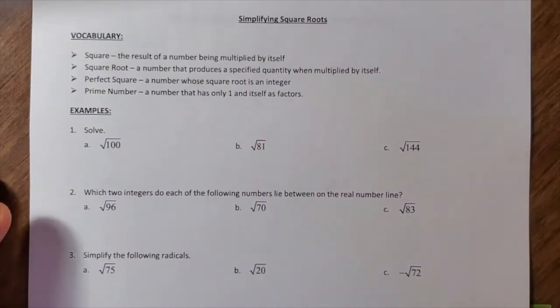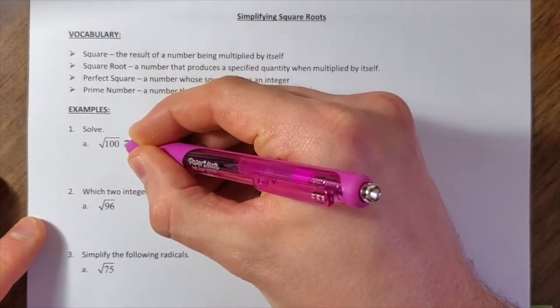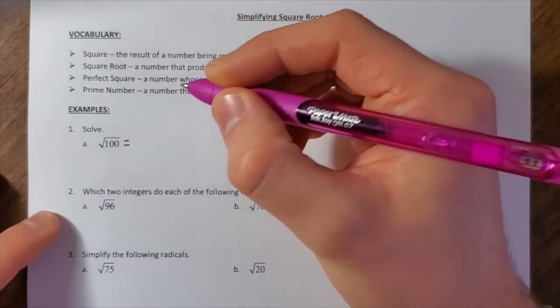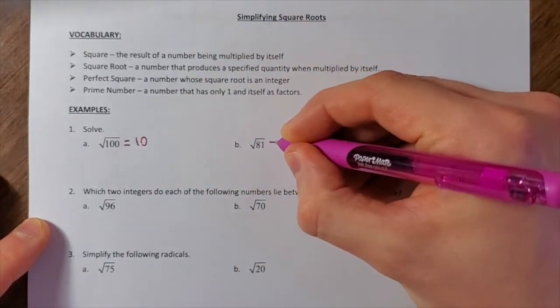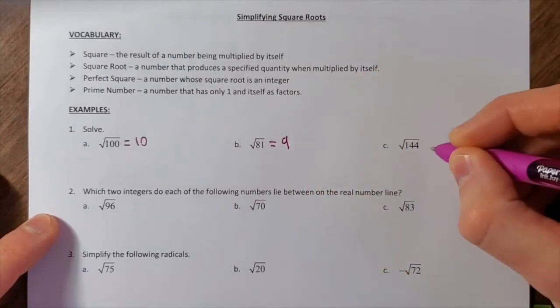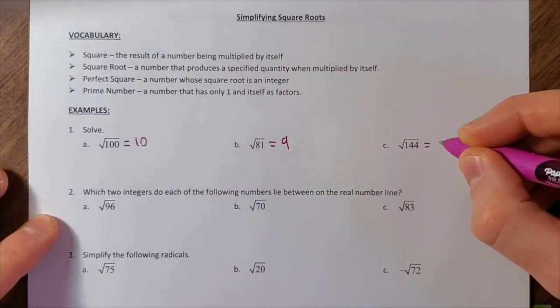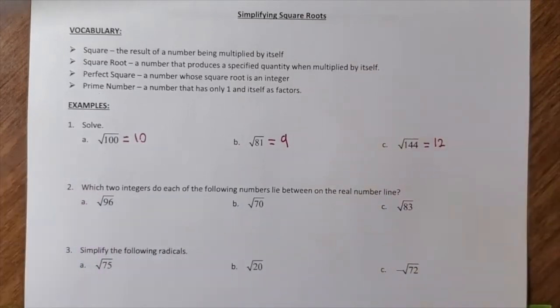First, we've got number 1, solve for the square root of 100. Well, 100 is a perfect square because 10 times 10 is equal to 100, so the square root of 100 is simply 10. Likewise, 81 is equal to 9 times 9, making the square root of 81 9, and 144 is equal to 12 times 12, so our square root this time is 12. Alright, now let's try a couple of examples where we're trying to figure out which two integers some square roots that aren't perfect squares fall between.